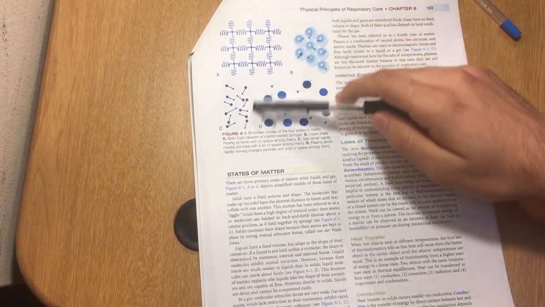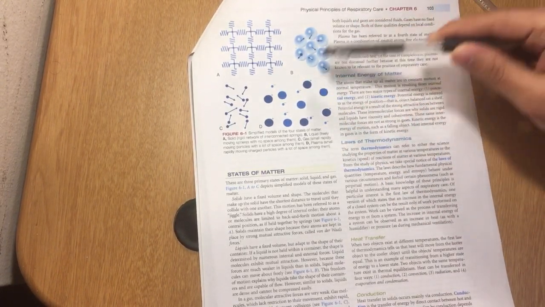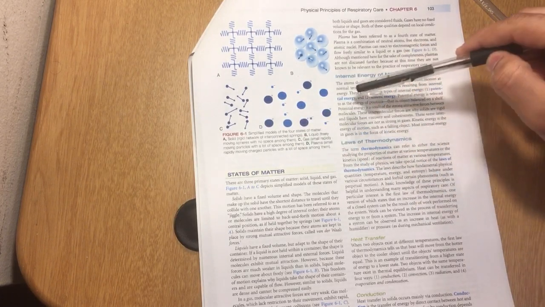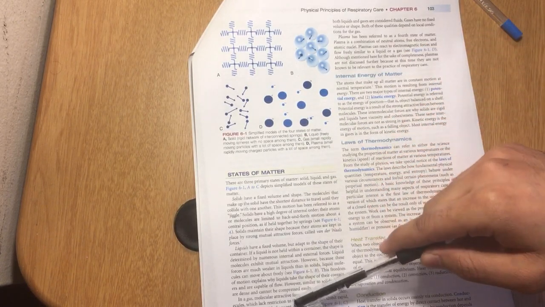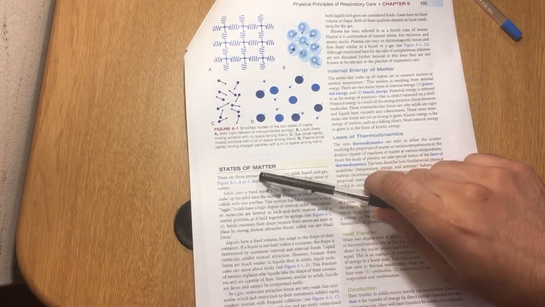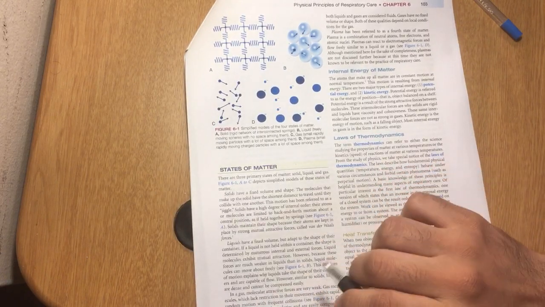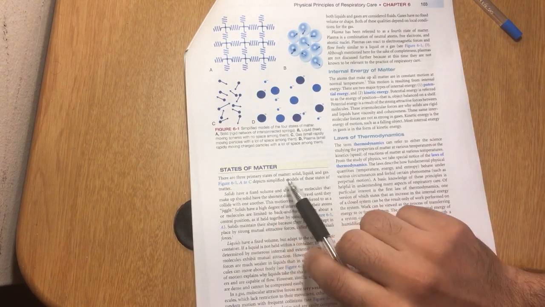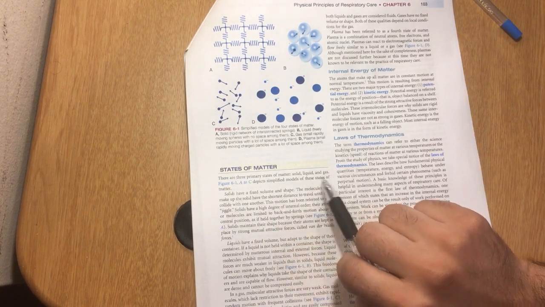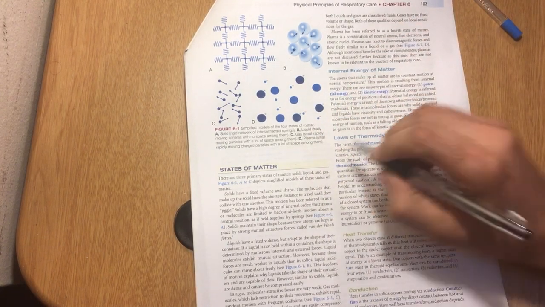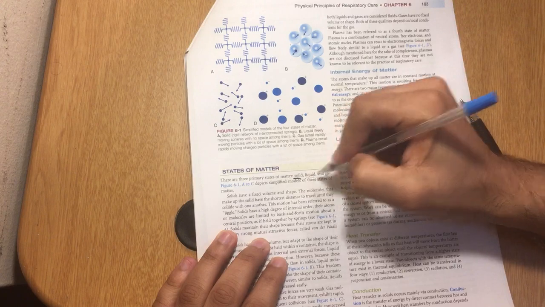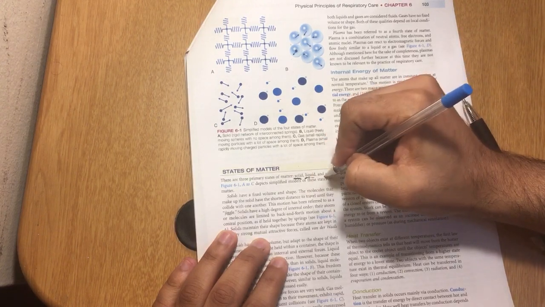So I see this figure here. I'm not gonna look at the figure first, because if I start reading what it says under here, I won't understand anything. I will start reading from here, where it says states of matter. There are 3 primary states of matter: solid, liquid, and gas. So I'm gonna underline solid, liquid, and gas.